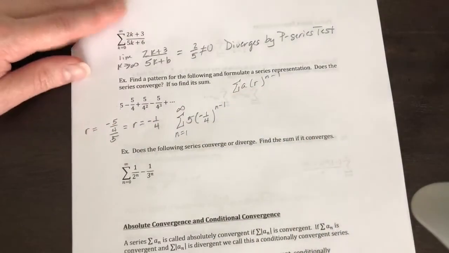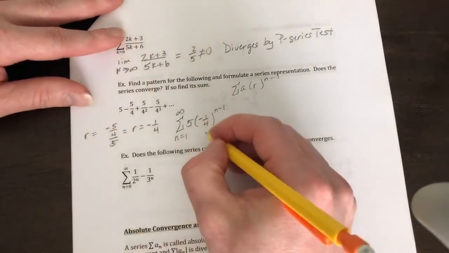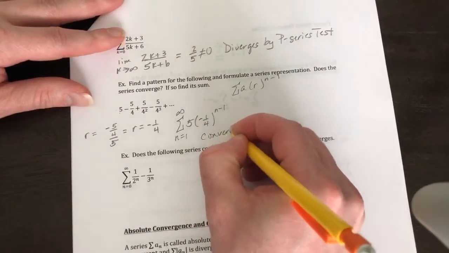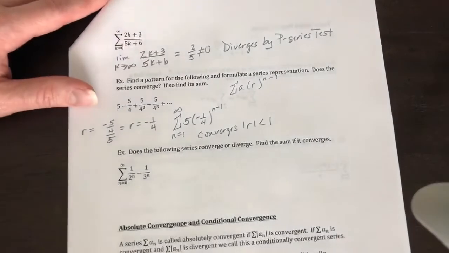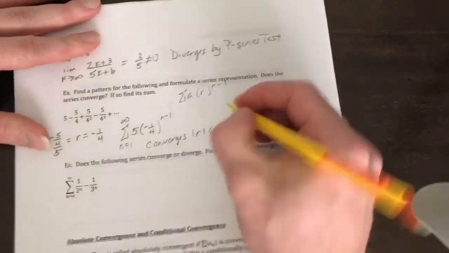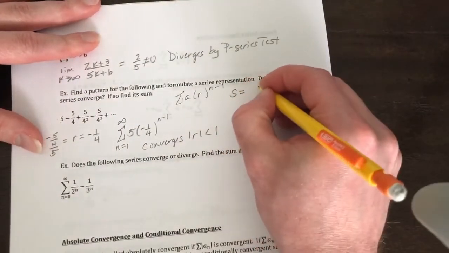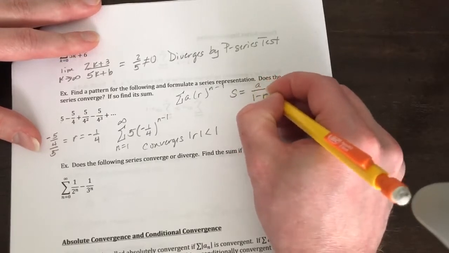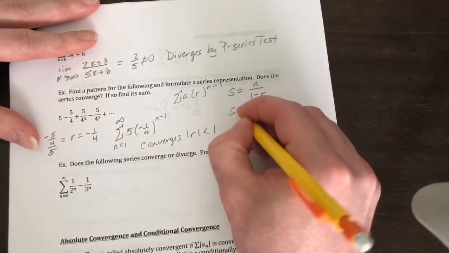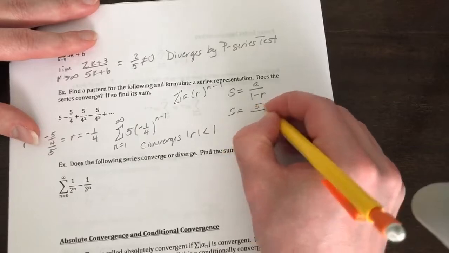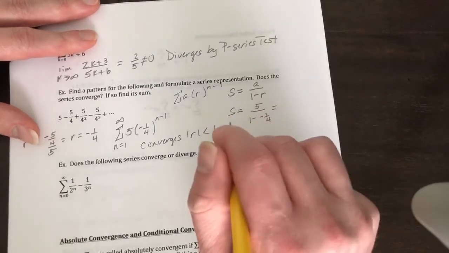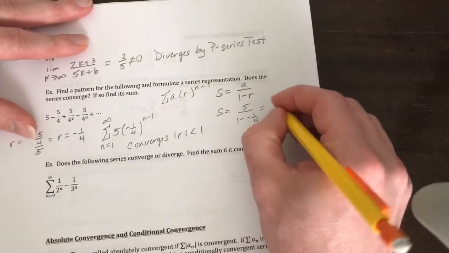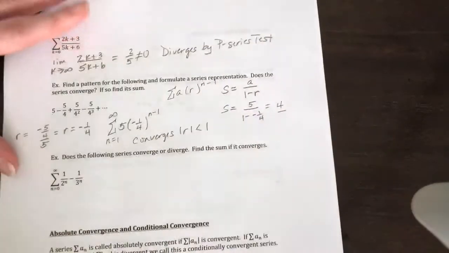So we know it converges, absolute value of r is less than 1. And then if I want to find the sum, your sum formula is a over 1 minus r. So your first term's 5 over 1 minus -1/4, and so you should come out to get 4 for that.